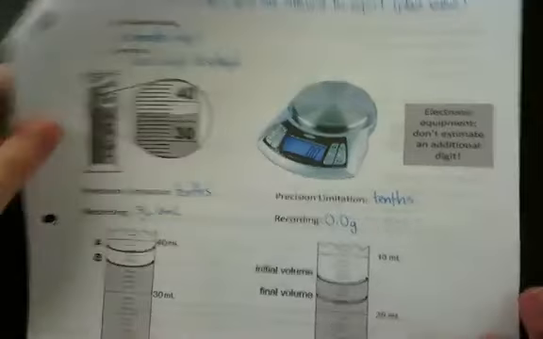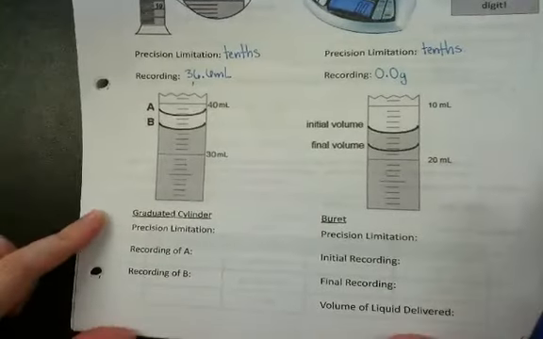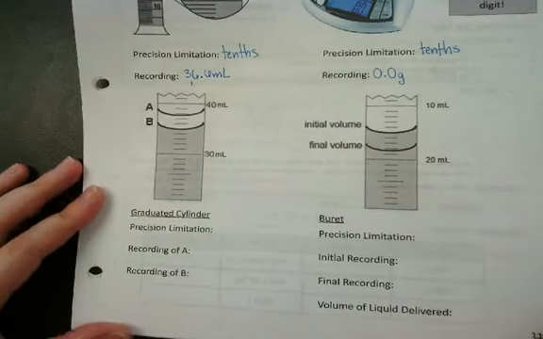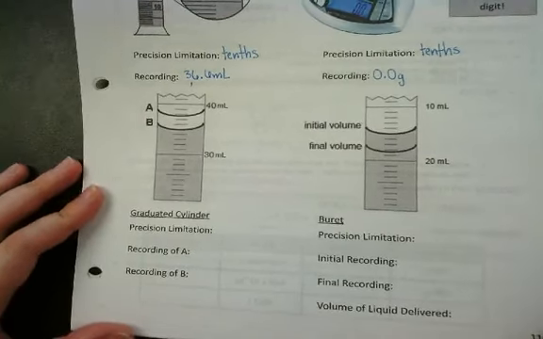Okay, so go ahead and try this graduated cylinder on your own. I'll give y'all a second. Pause the video and then come back whenever you've finished it.